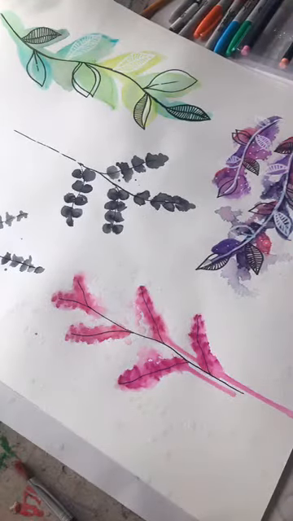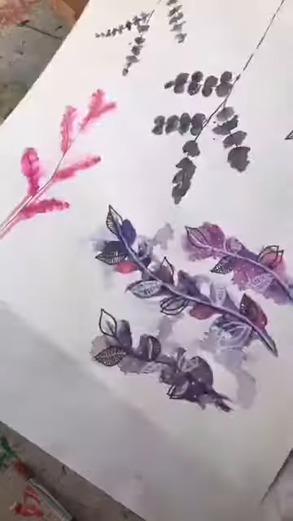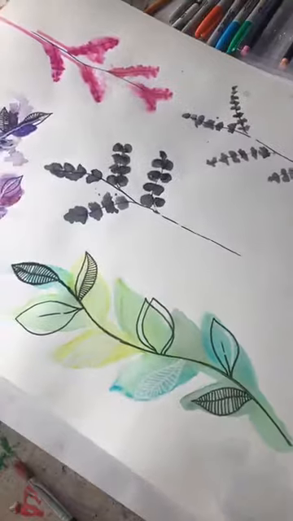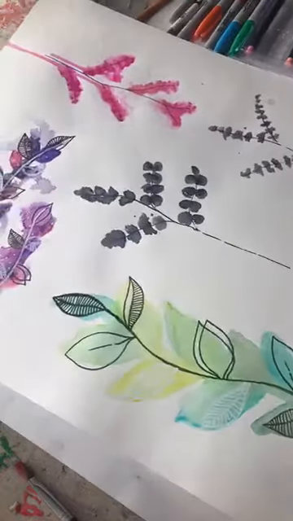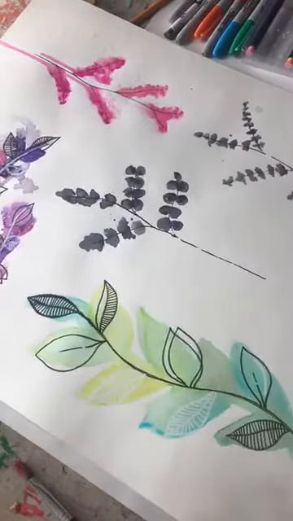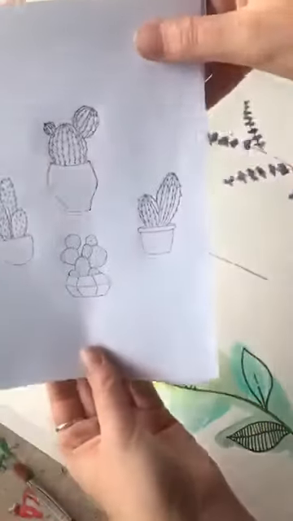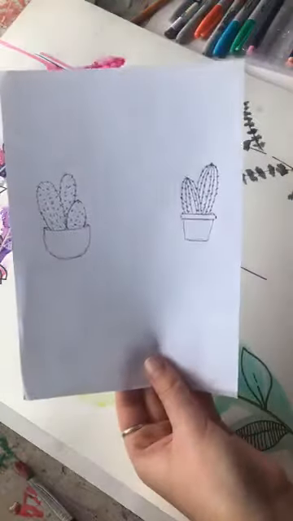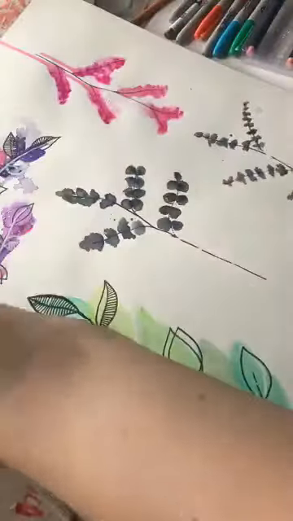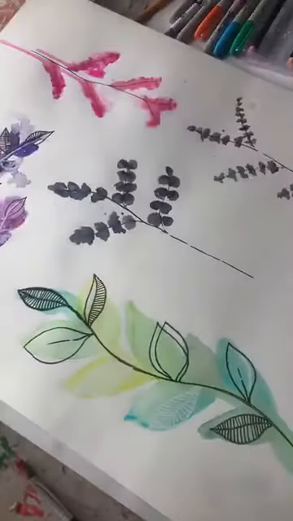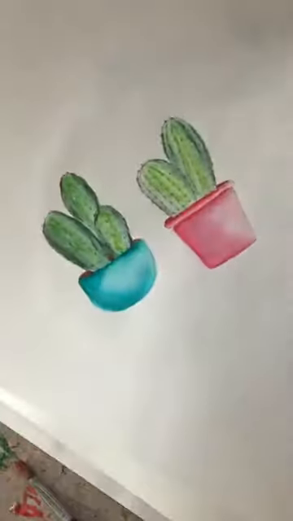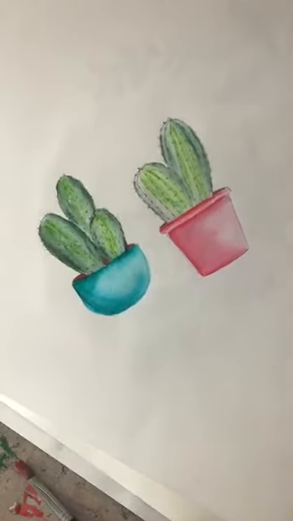So, a few different ways of drawing more sort of botanical, slightly abstract pieces, and then some of these more kind of concentrated fine line pieces. Do let me know if you have a go at any of these. And then obviously some of the cactuses we did earlier as well.